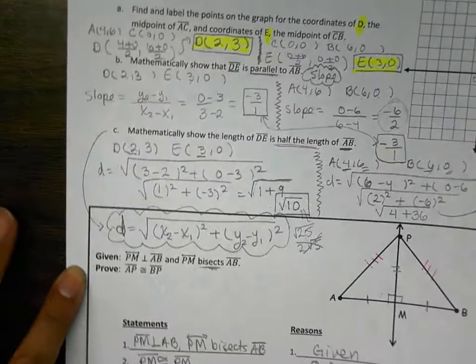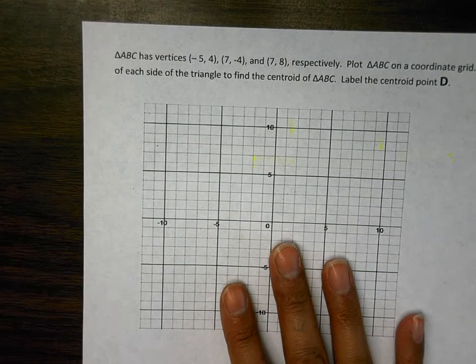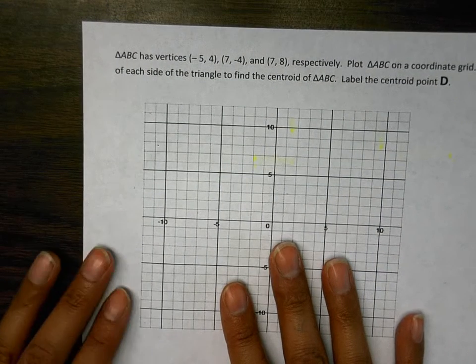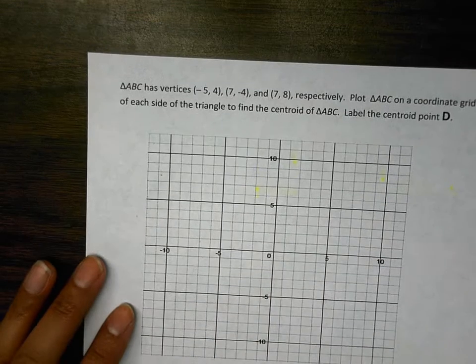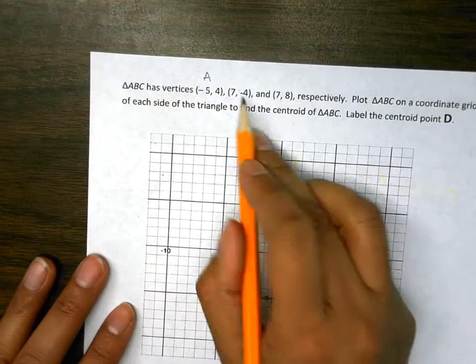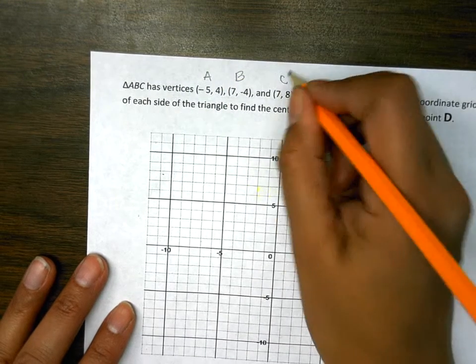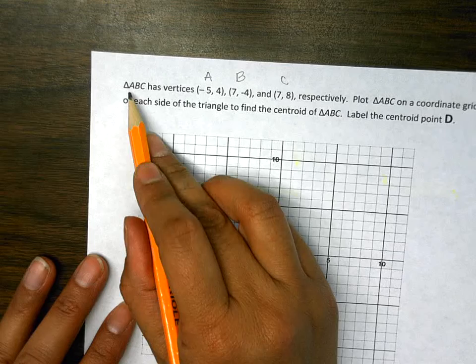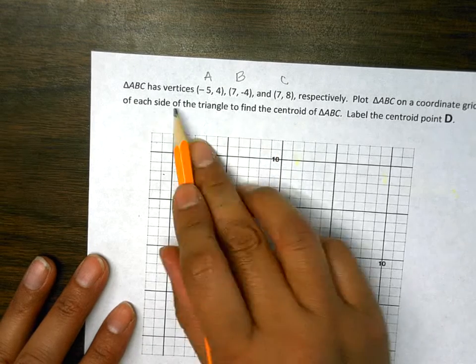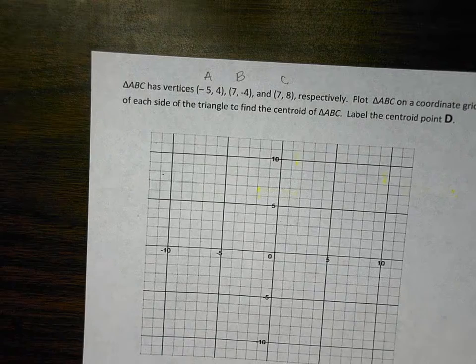Okay. Back side. ABC has vertices blank, blank, blank, respectively. What does that mean, respectively? That means this first one is A. The second one is B. And the third one goes in order. If this had been BCA, then we'd do BCA. All right. I'm going to have you plot and connect. Go ahead and do that now. Plot and connect.